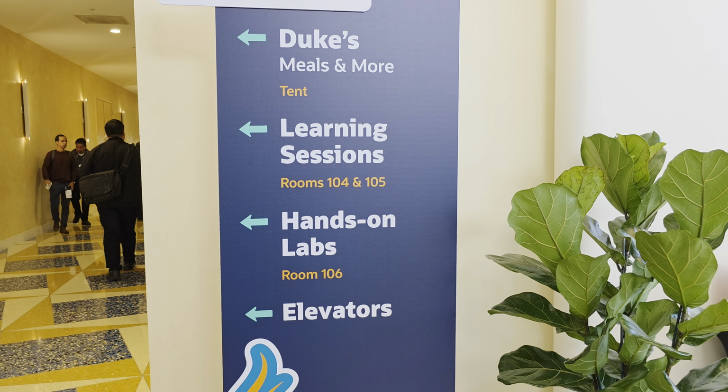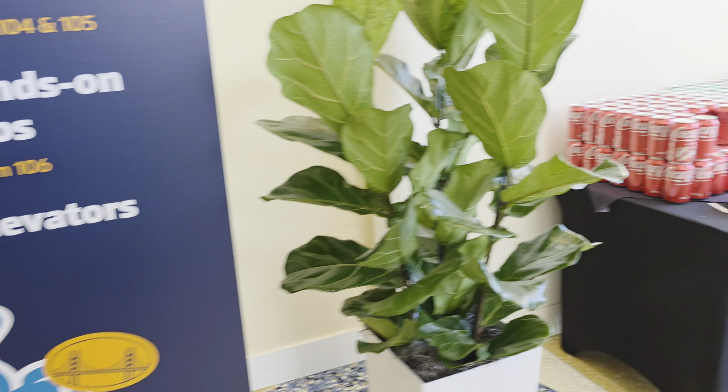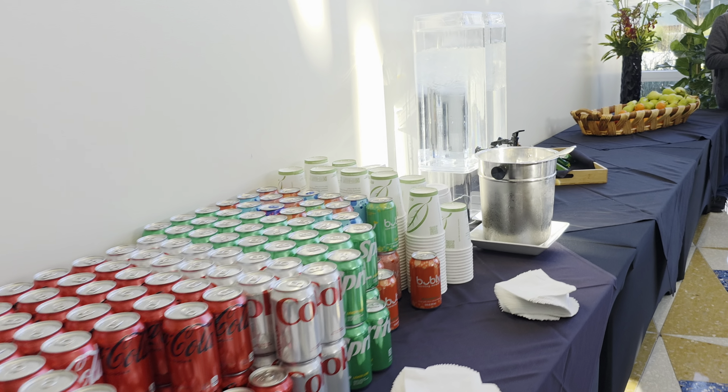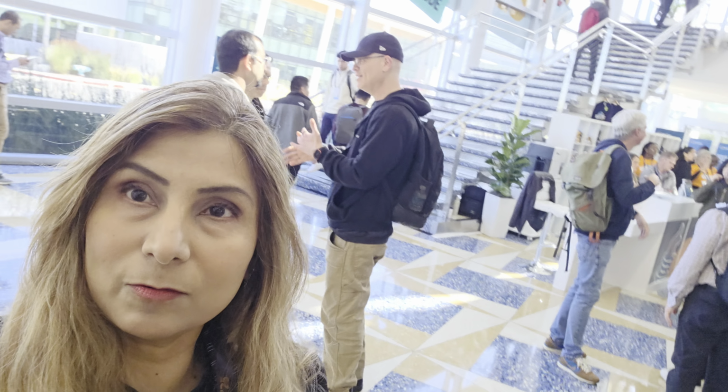My room is 104, where the spring related session is going to be. So I get the energy. Everyone is okay. 104, and the session is Spring Boot and Java.